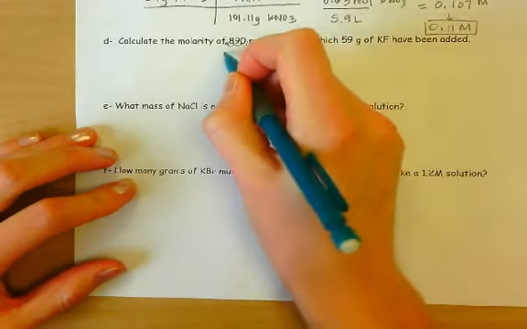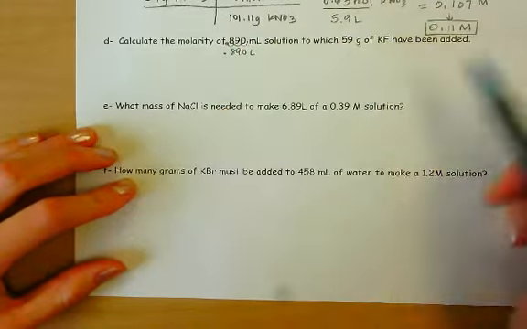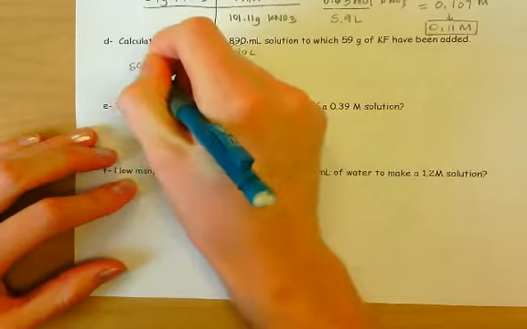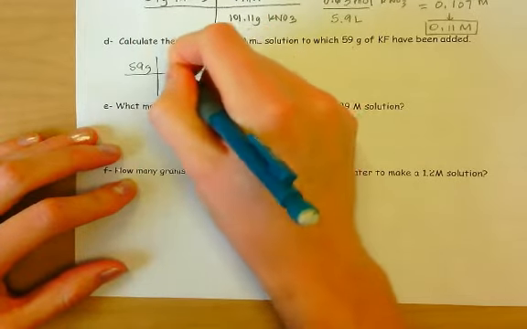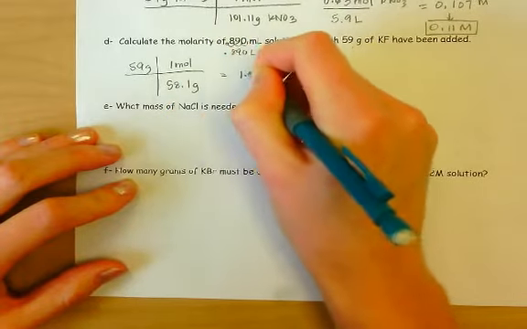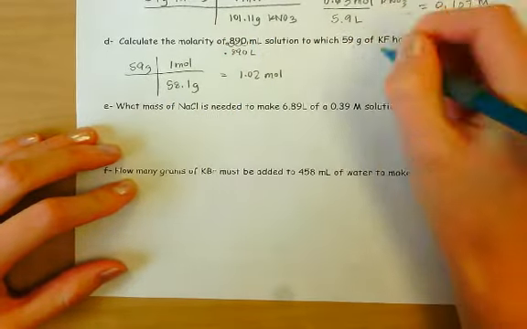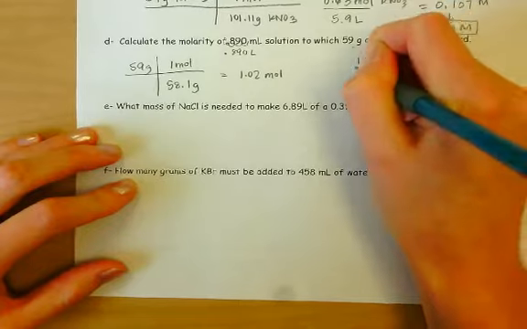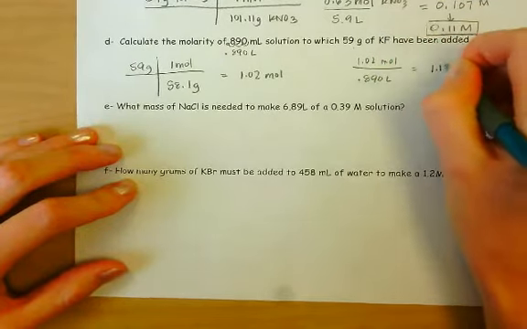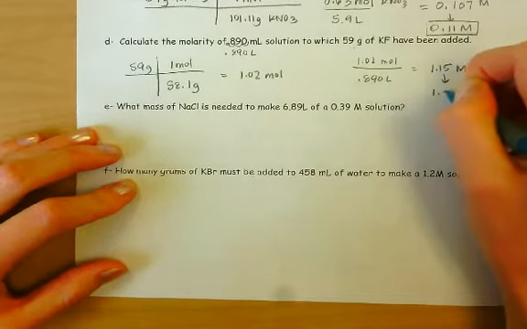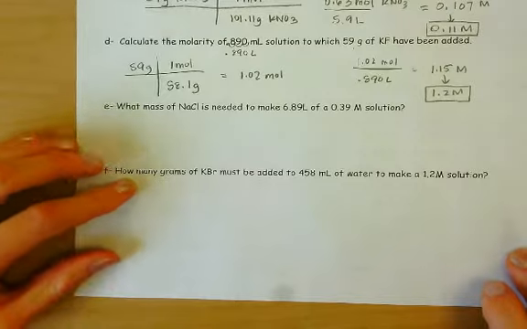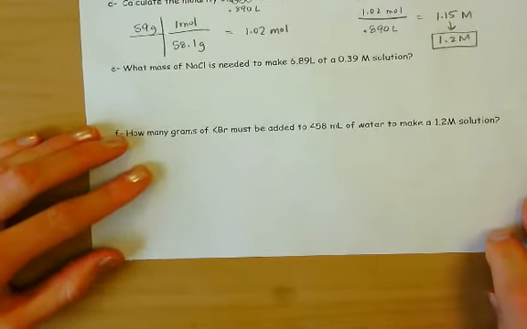Okay, first step for D is to convert milliliters to liters. Second step, convert grams to moles. Now divide moles by liters. There's your answer.